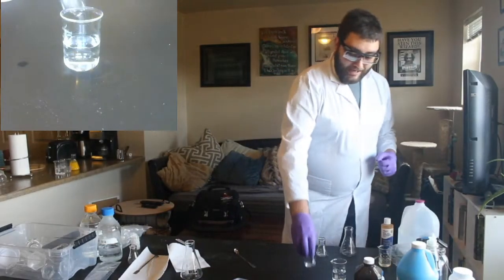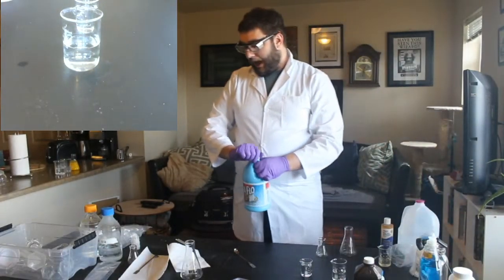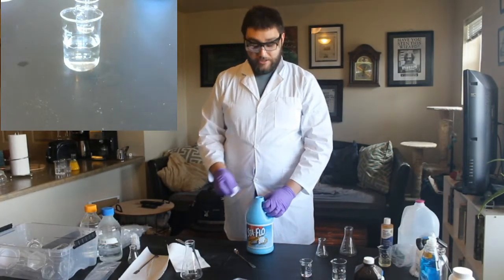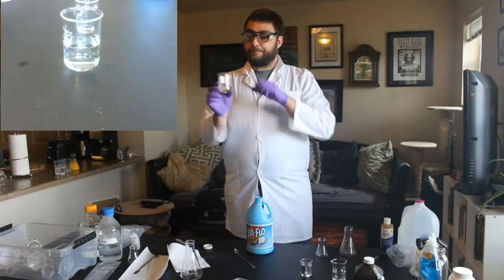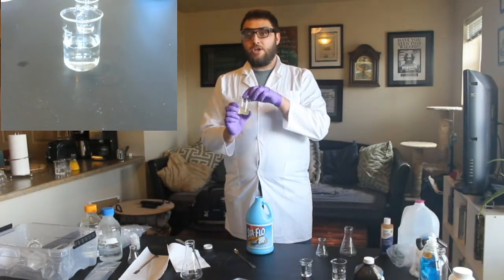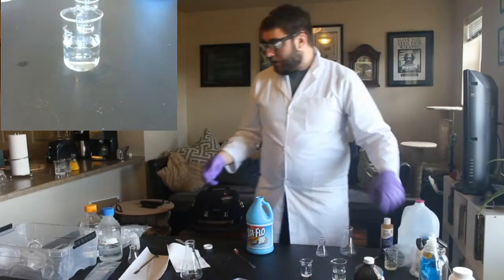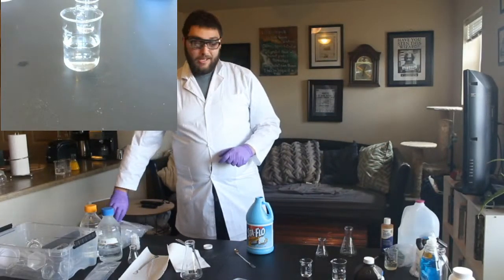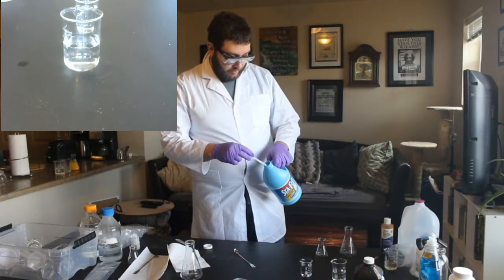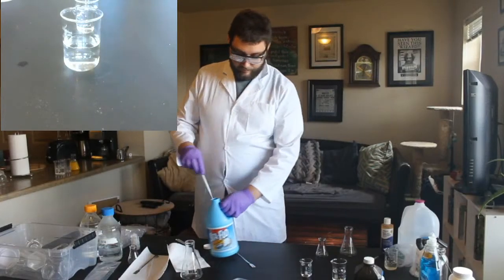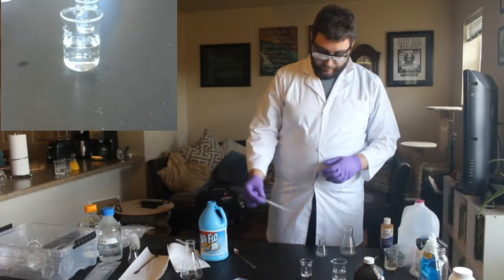So all we have right now is that, and we're going to add a little bit of starch. I'm going to use liquid starch. If you're using a solid starch, you would do the same thing you did with the vitamin C, where you mix it all together. You might want to heat it up because some starch doesn't dissolve well in water, and then you want to filter that as well so it's not too cloudy. Again, we don't need a lot. I don't even need that much, like this.